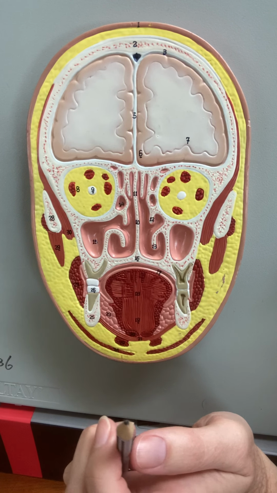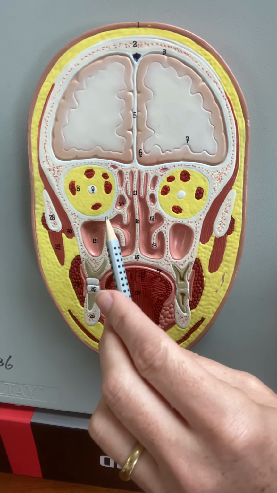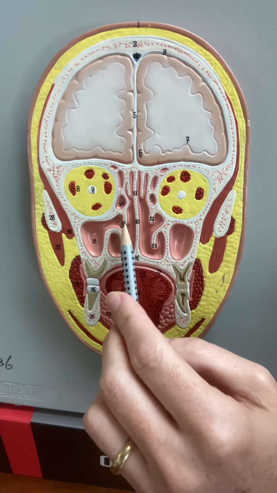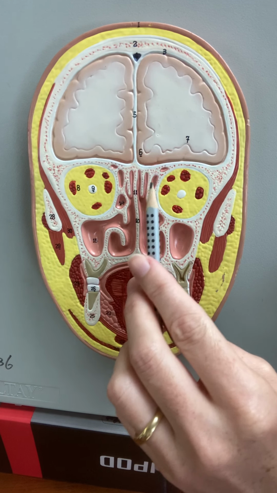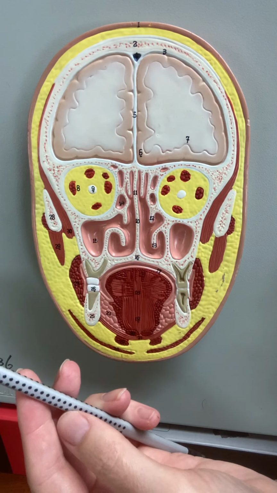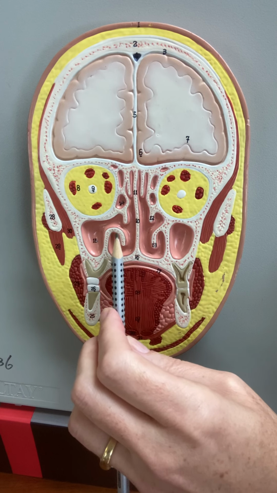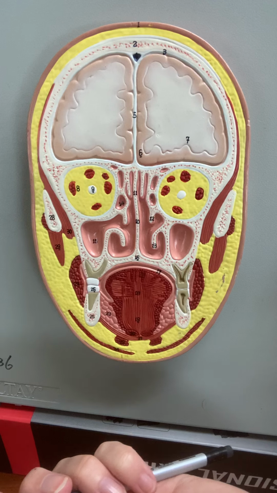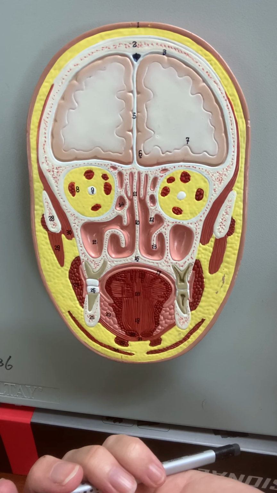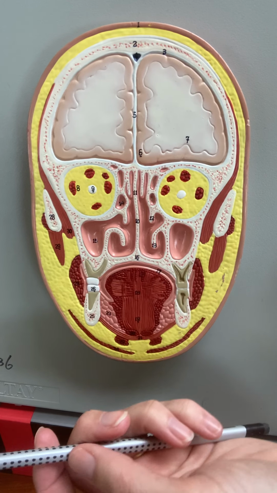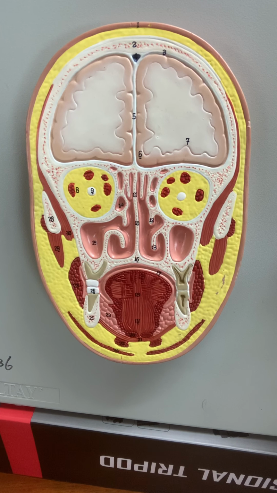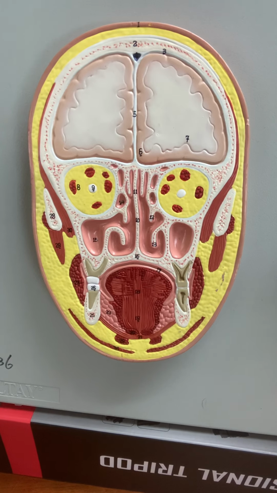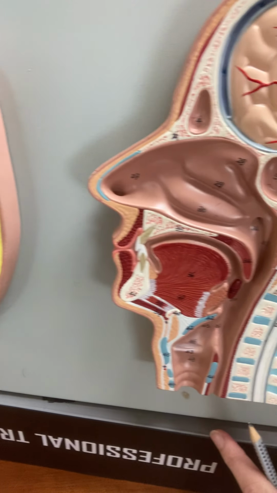And remember that the ethmoid bone makes up the superior and middle nasal conchae. So these are the ethmoid bone, and then the sinuses right next to it are going to be the ethmoid sinuses. And these are the inferior nasal conchae, which are their own bones. They are not a part of the ethmoid bone. So I'm just glancing at your lab manual figure 9, and that's all I need to cover for that model.